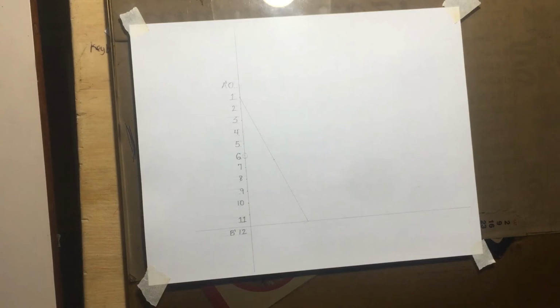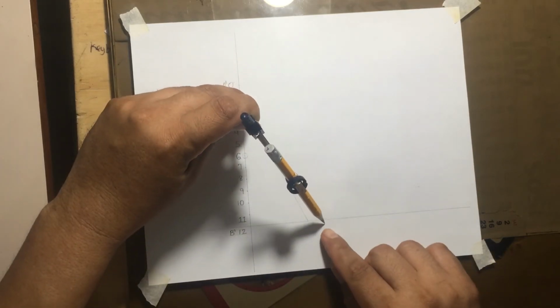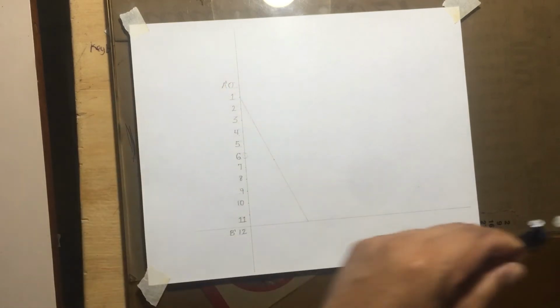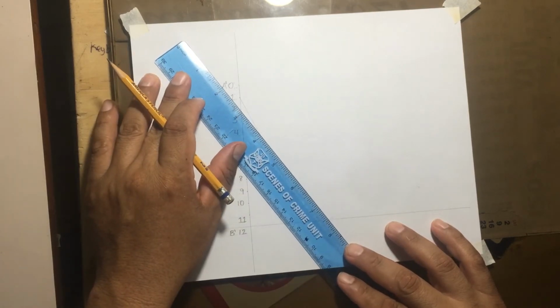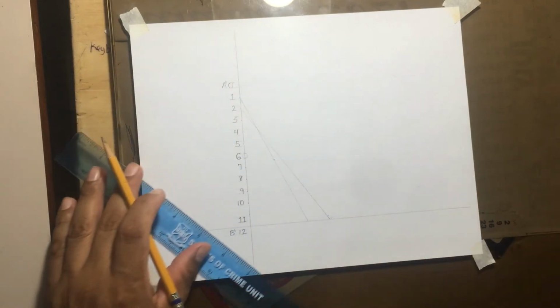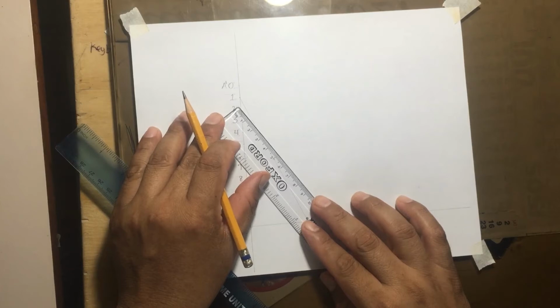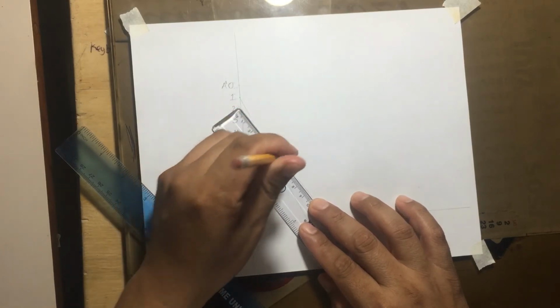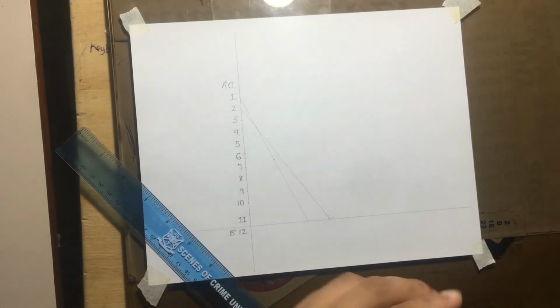Same process now from 2, wherever it intersects this, scribe, and then this is what I join to 2. Set 60 here, one line at a time. 60, another dot.